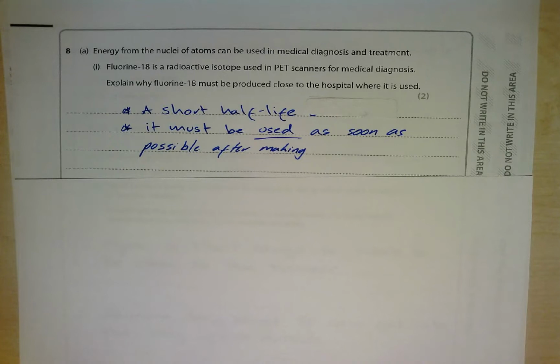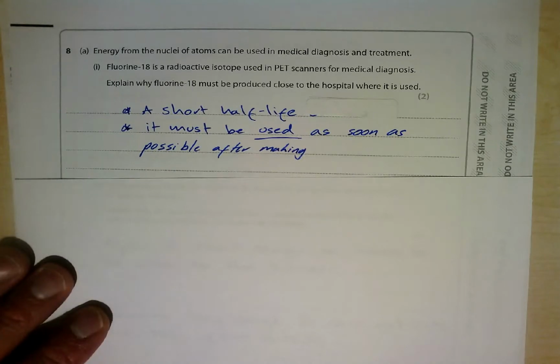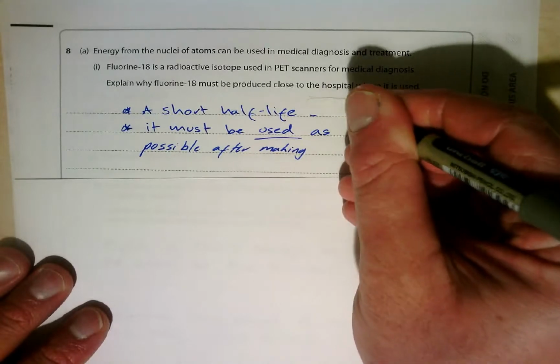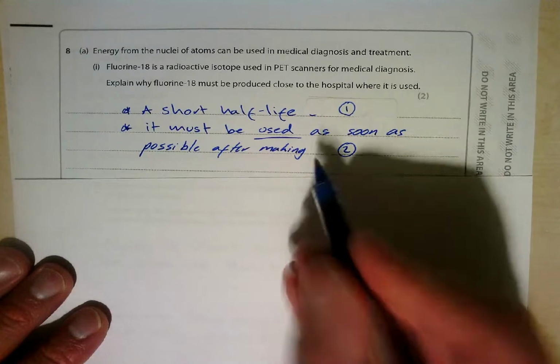and we don't want them to stay radioactive very long. So therefore we use fluorine 18 because it's got a short half-life, and so it must be used as soon as possible after making in order for it to be effective. But the short half-life means that the patient, as I say, doesn't stay radioactive for more than a few hours. So 1 mark for short half-life, 2nd mark for being used as soon as possible.